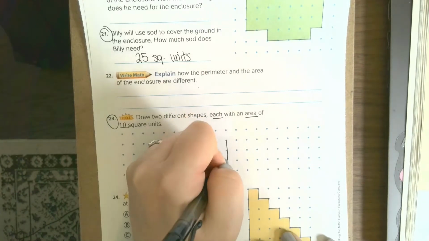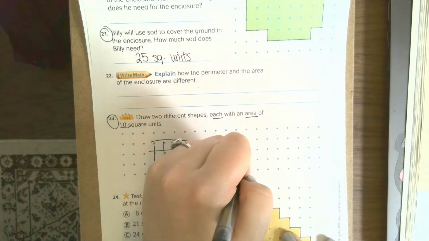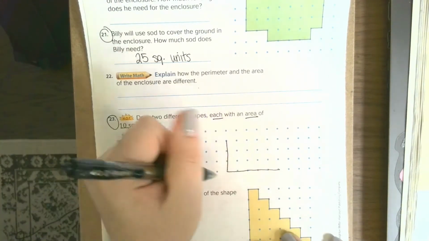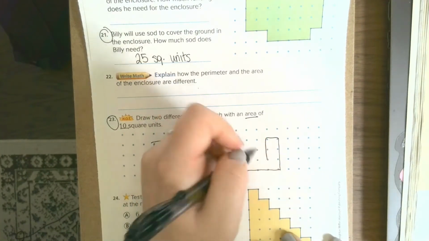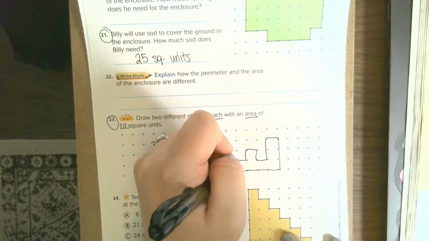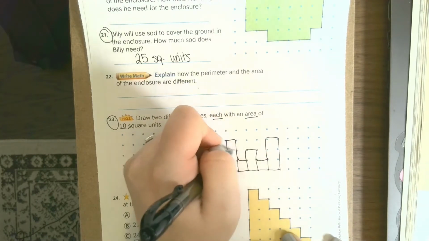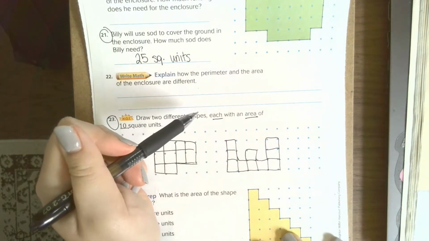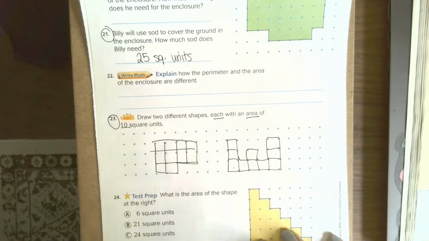Or you could do something a little fancier. Could do something like this, because again, if you were to split them into 1 square units, you'd have 1, 2, 3, 4, 5, 6, 7, 8, 9, 10. So it was really up to you, but these are just 2 examples.